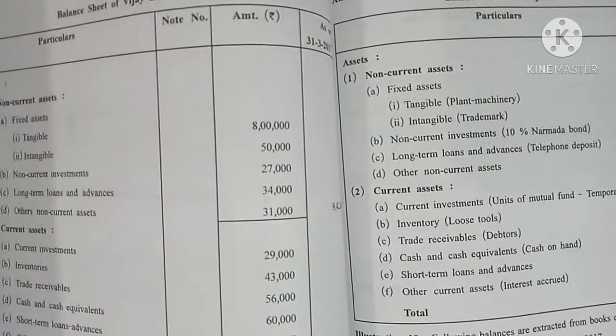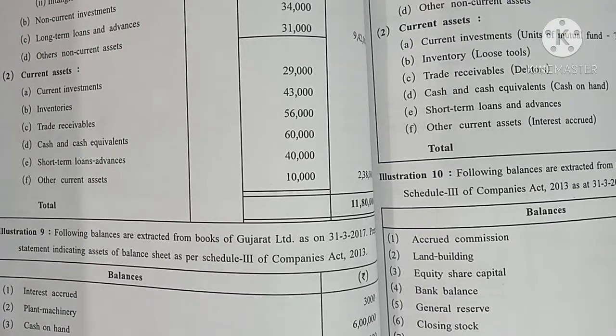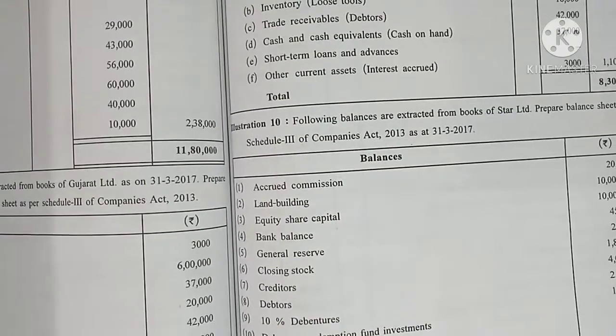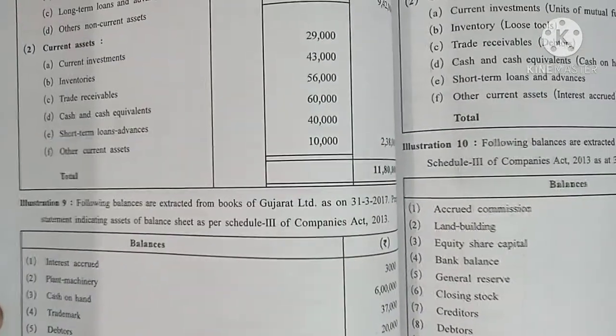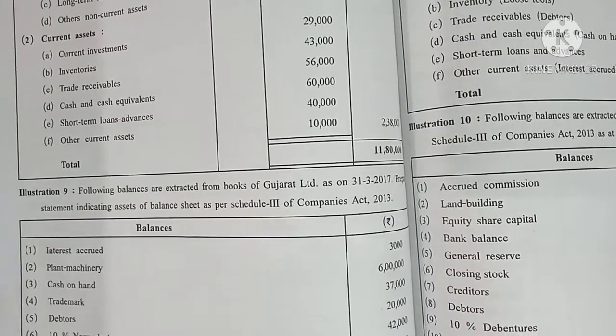Now let us follow the next illustration, that is illustration number 9 of page number 140, as well as illustration number 10 of page number 141. Let me read illustration 9 from your textbook.